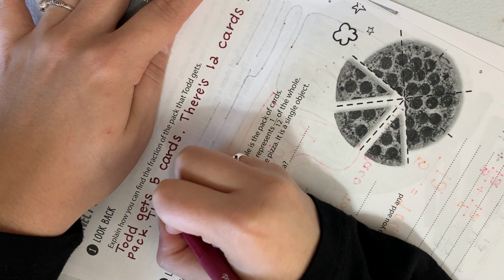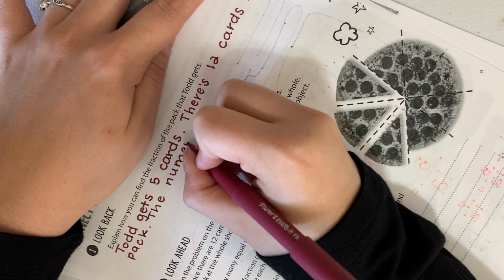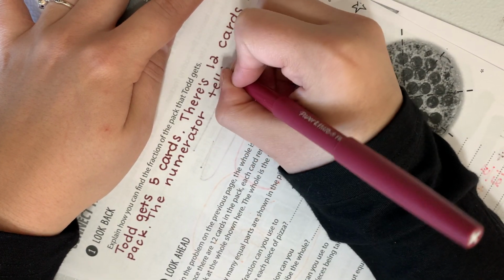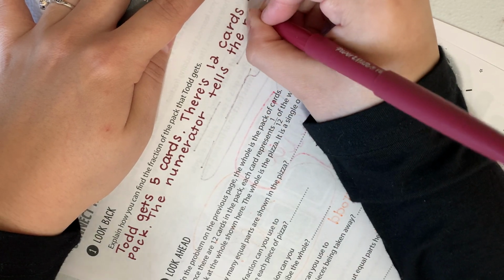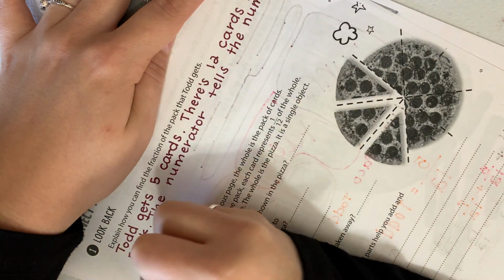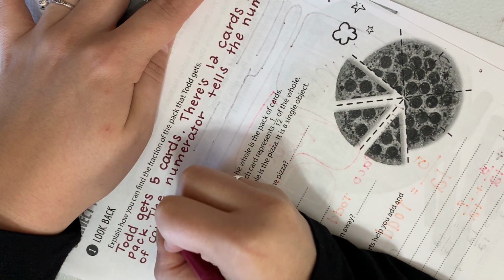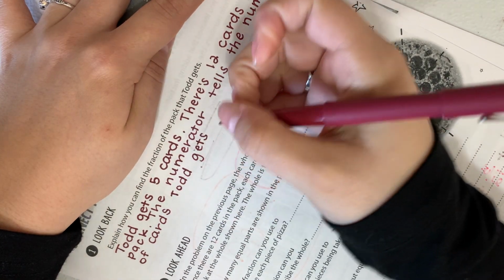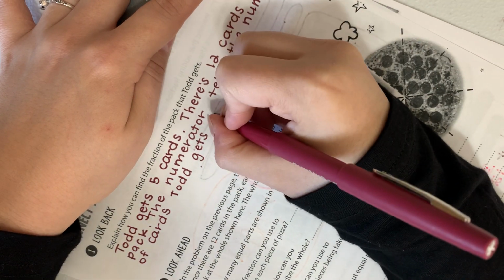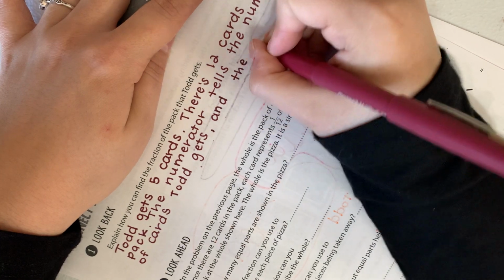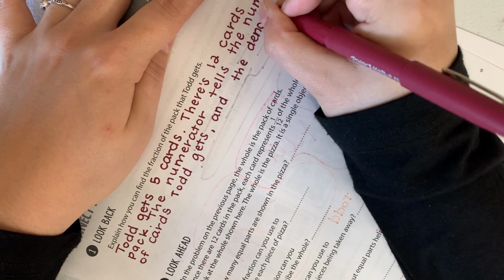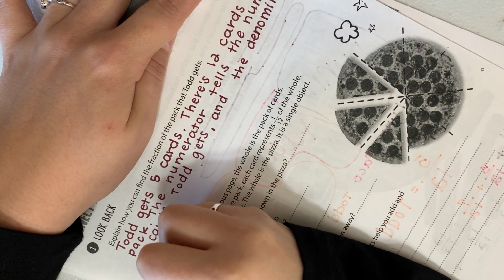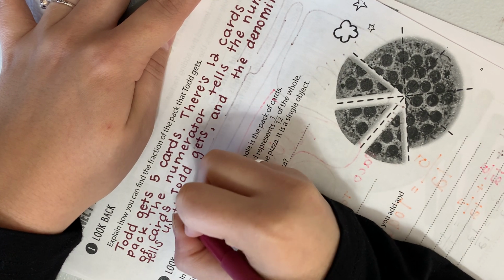The numerator tells the number of cards Todd gets, and the denominator tells us the number of cards in the pack.